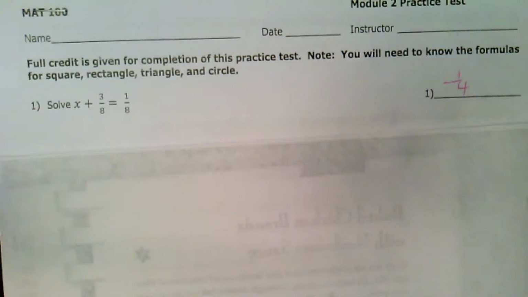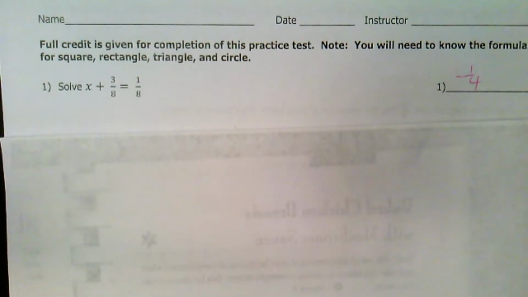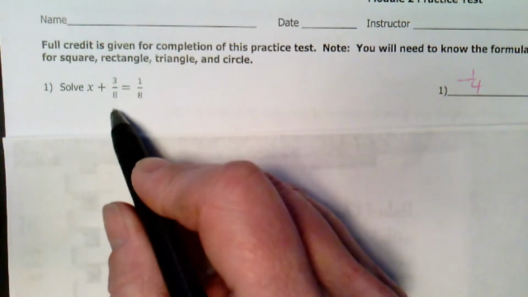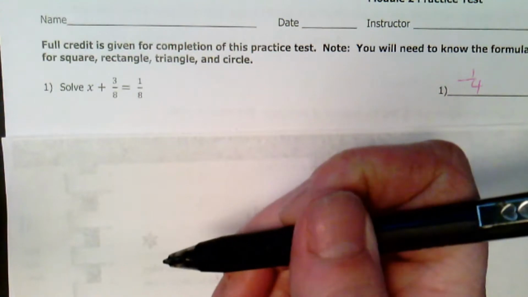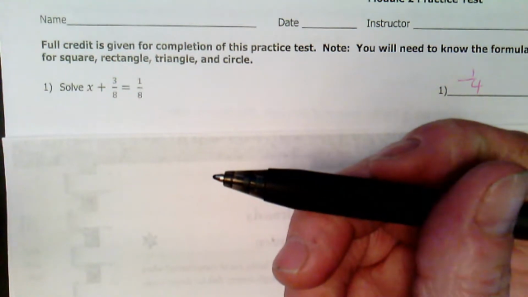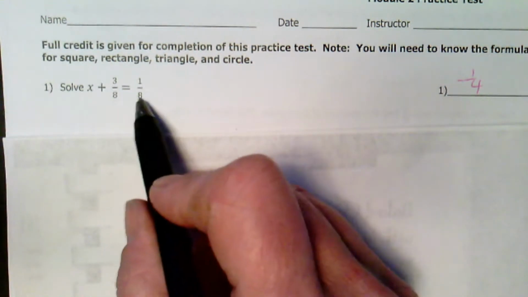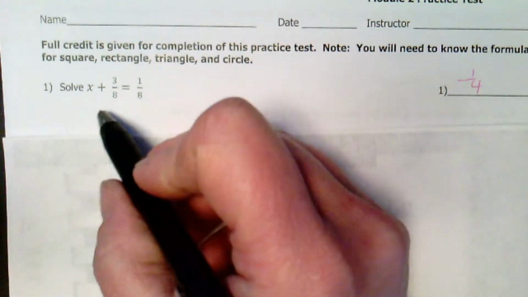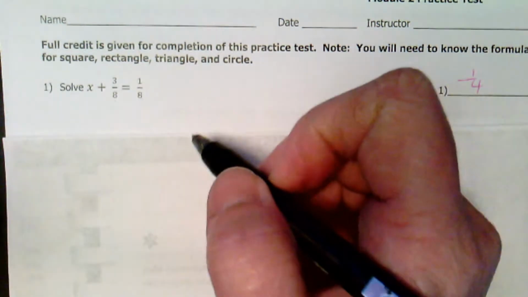Alright, so number 1, x plus 3/8 equals 1/8. So you know you're going to solve for x. When we're dealing with fractions, you can do two things. We can get rid of the fractions by multiplying everything by the greatest common factor. But in this case, since our fractions have the same bottoms, we can just go ahead and combine them.